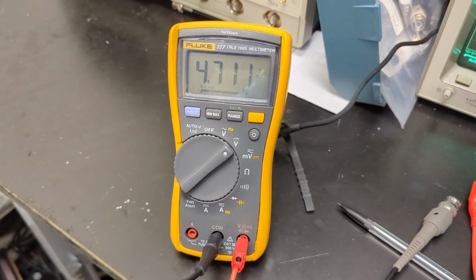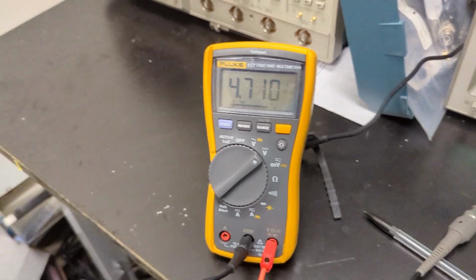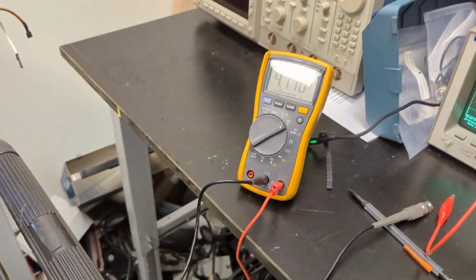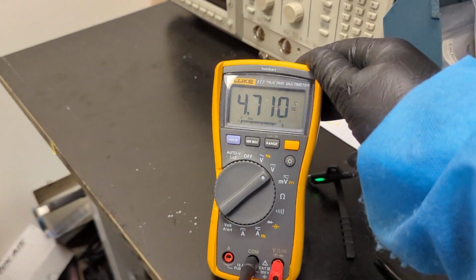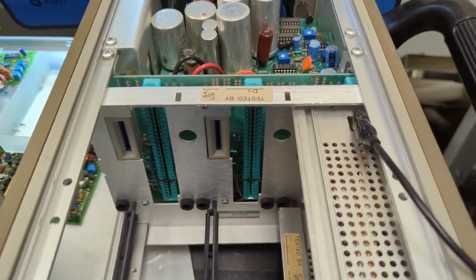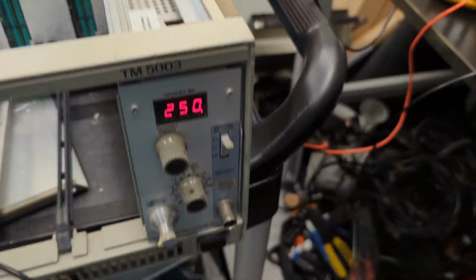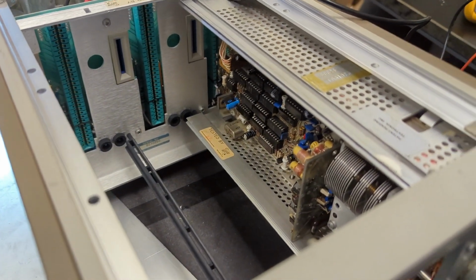Yep. So nope, that chip was not loading down the supply. I don't think anything is. I really think this is just the voltage running it through the TM5000, which is problematic because a lot of these ICs recommend a minimum of 4.75 volts, and we're below that.